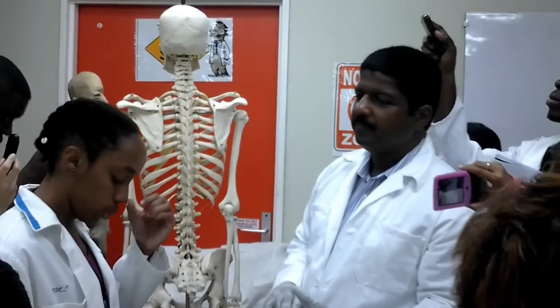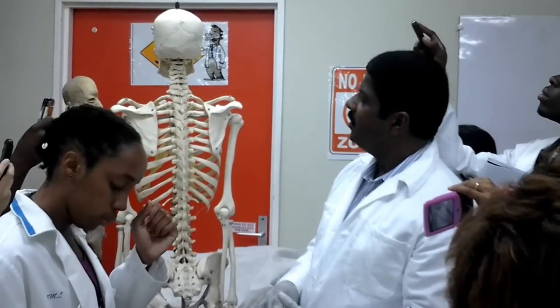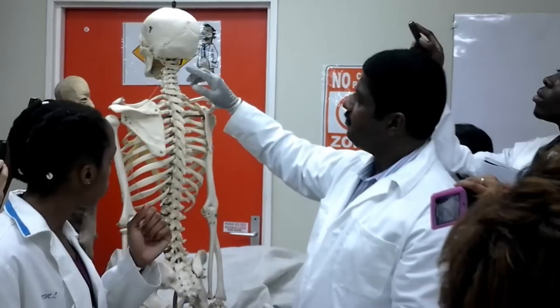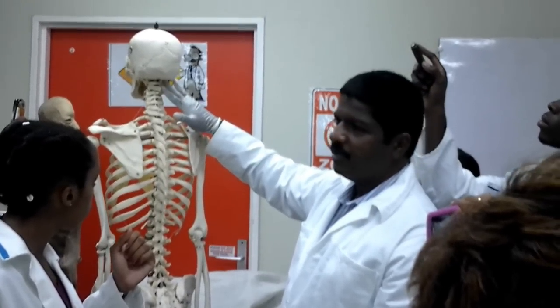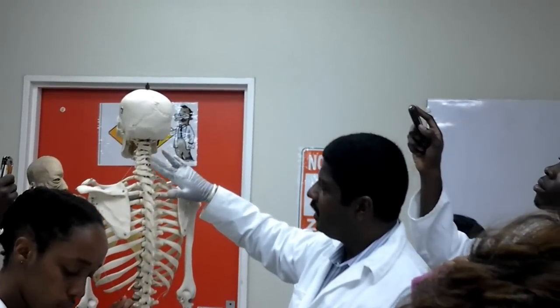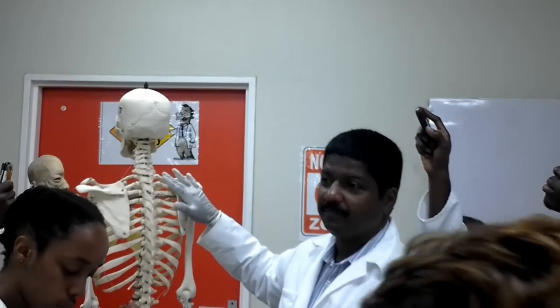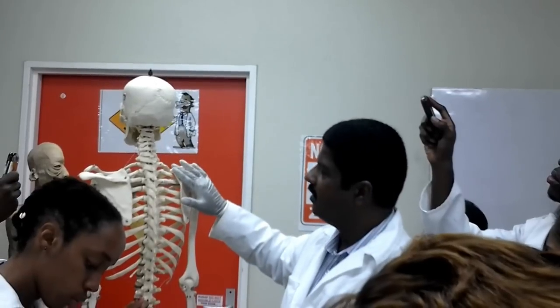Then one more muscle, now from the neck region, the vertebral column, the neck region, comes to the scapula. That's called levator scapulae. As the name says, it elevates the scapula.